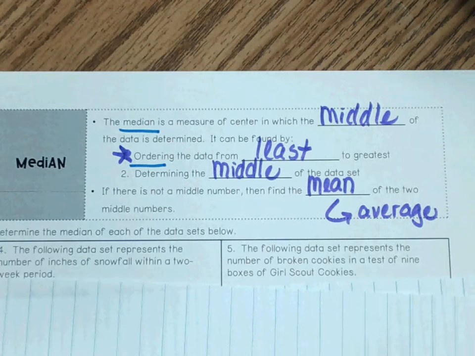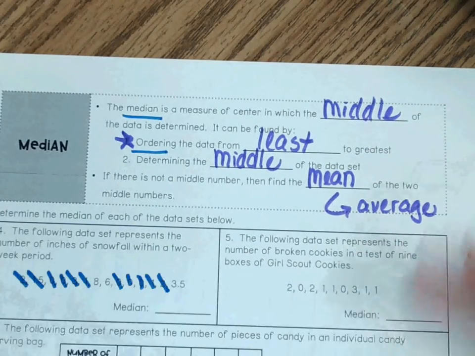If there's not a middle number that just kind of pops out at us, then what we do is we find the mean of the two middle numbers. That's the average. If you're not ready to move on, you haven't written all these words down, go ahead and pause the video so you can get it written down. We're going to move on down here to number 4.